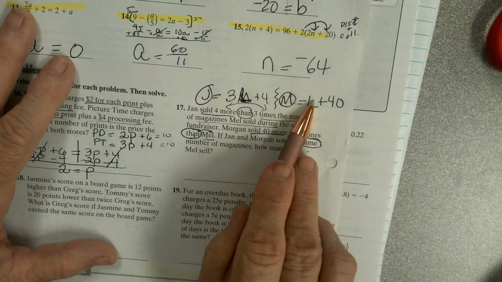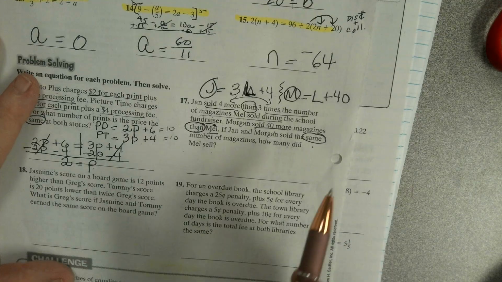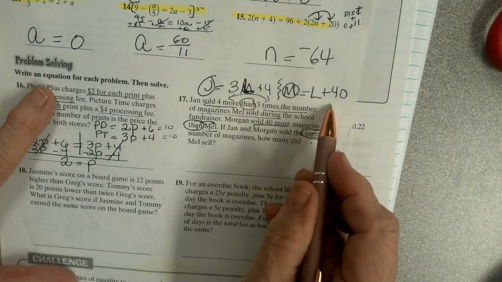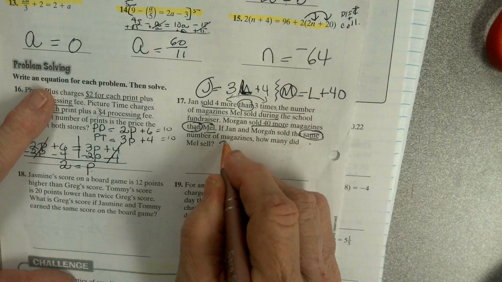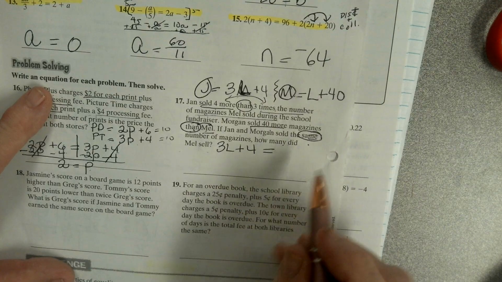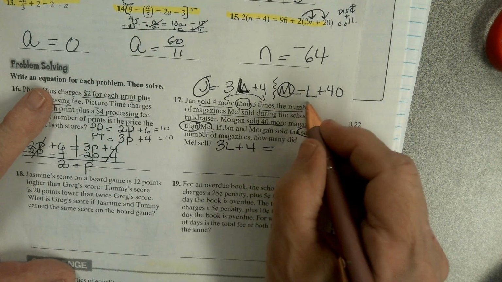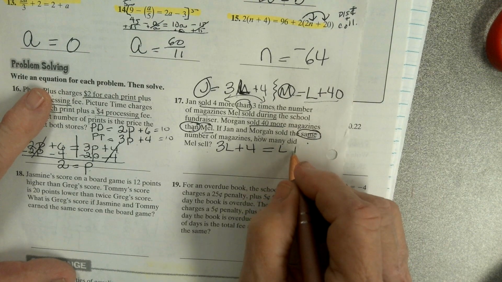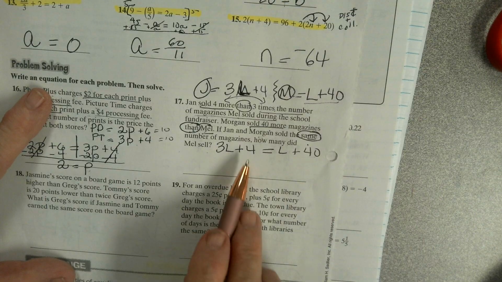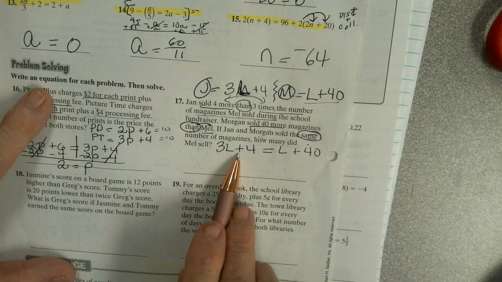If they sold an equal amount, it's the same. They are equal to each other. So I'm going to set these two equal to each other. I'm going to put 3L plus 4, Jan's amount, is equal to Morgan's amount. And Morgan's amount was L plus 40. And then we're looking for how many magazines Mel sold, which is our L.